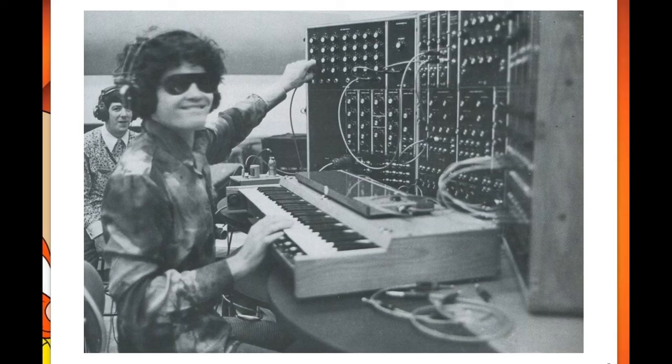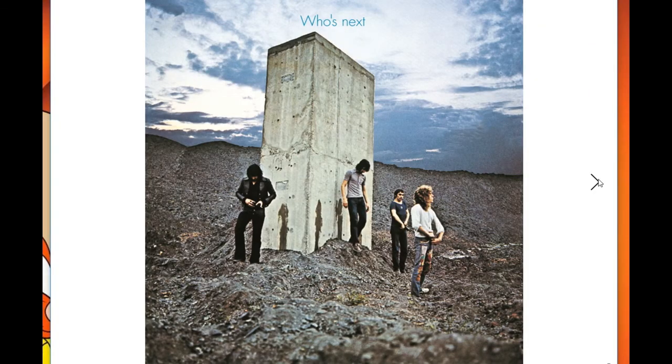So I decided to change my plan and go with the earliest song I could think of that had a synthesizer as part of the core of the song. And that took me forward a few years to the Who's Next album. Again, 2 songs on that album, Won't Get Fooled Again and Baba O'Reilly. This particular video is Baba O'Reilly. I did attempt Won't Get Fooled Again also. If people are interested, I may make a video of that later on.